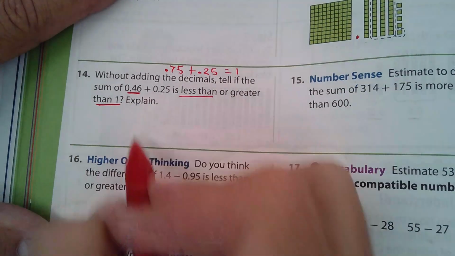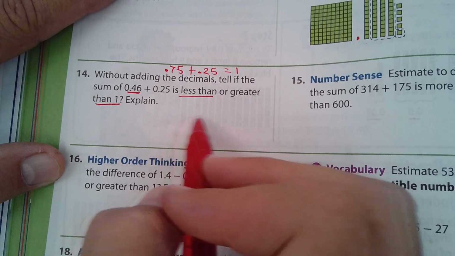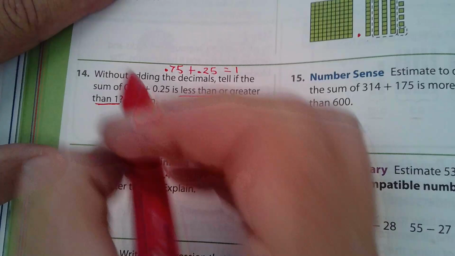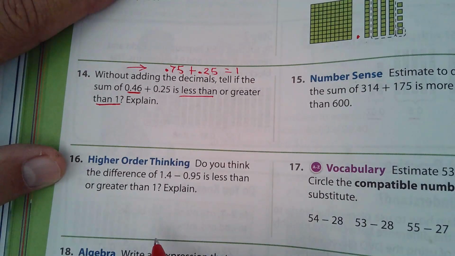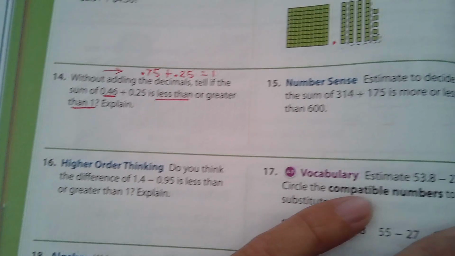And explain. Well, you could write it down in your own words, what I just told you, which is just one way to look at it. But there's lots of other ways to look at it too. So you put that in your own words. Number 15.